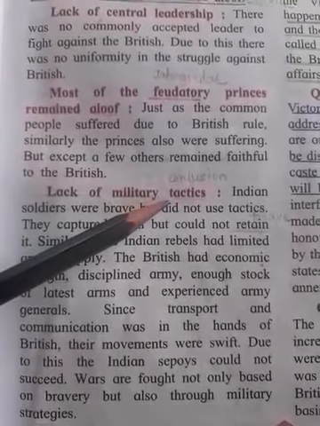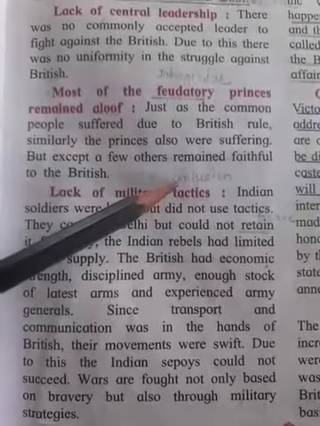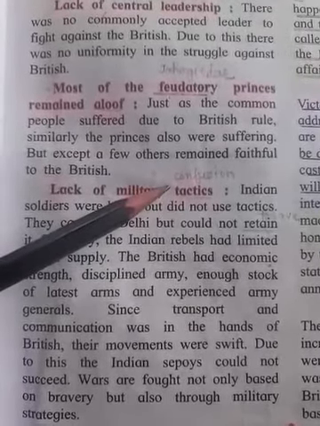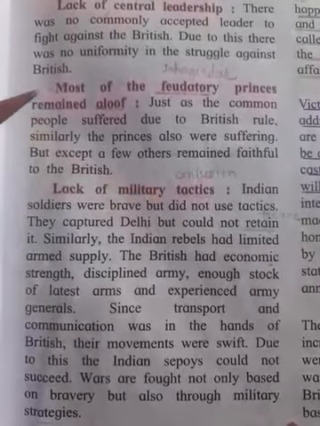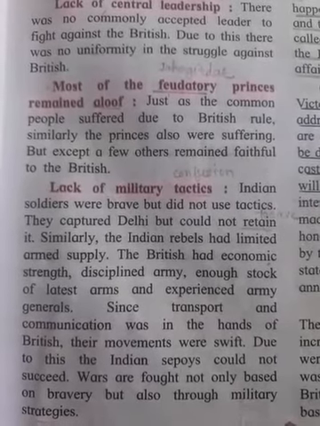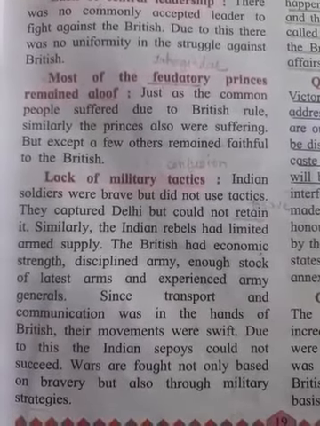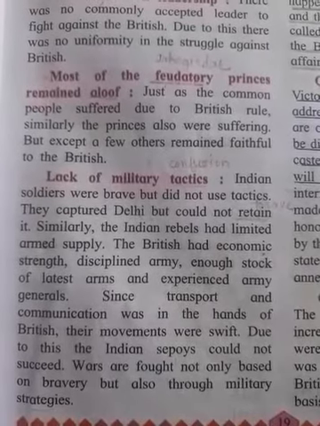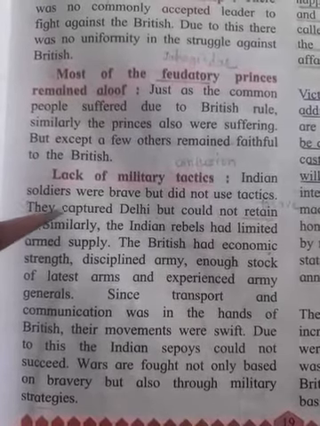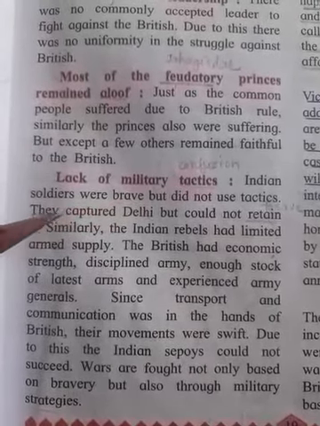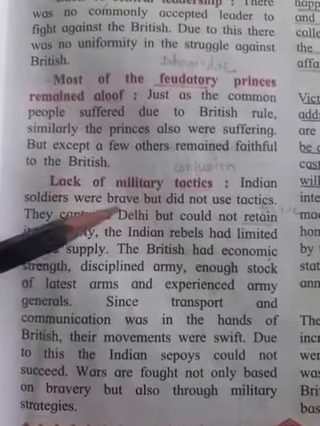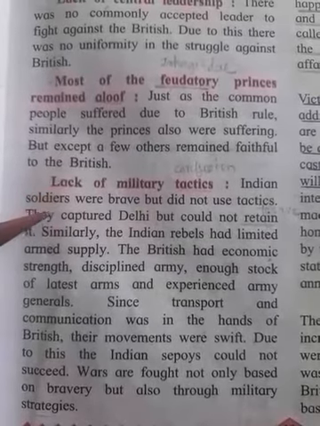Means all the soldiers were brave, but lack of military tactics means in the soldiers there were no discipline and many confusions were there. Everyone was trying to fight from their own side only; proper planning and divisions were not there. They were only showing their anger towards the British, but proper planning and tactics were not there. Indian soldiers were brave but did not use tactics, right? Though Indian soldiers were brave, they did not use the tactics to fight against the British.